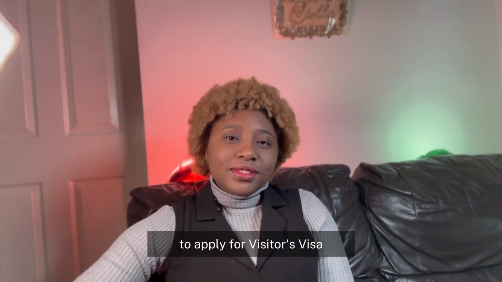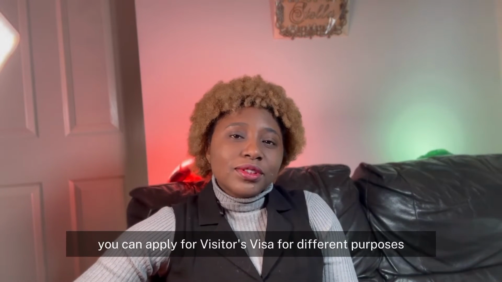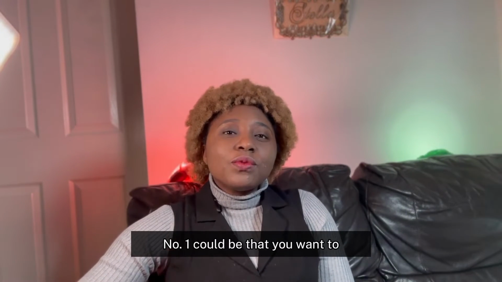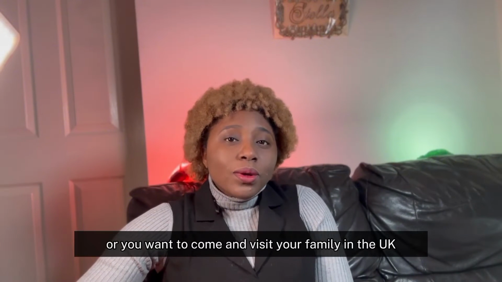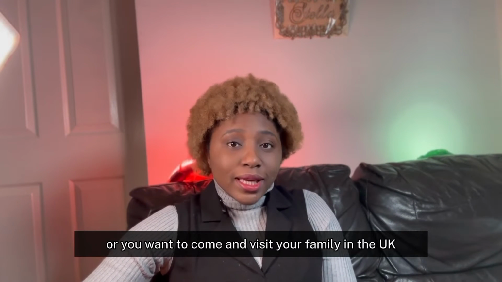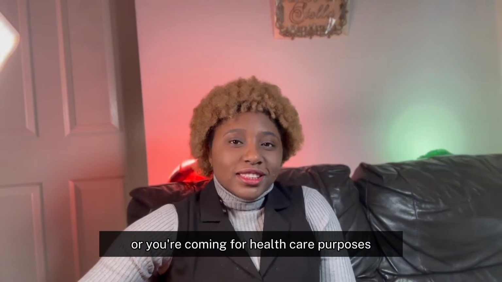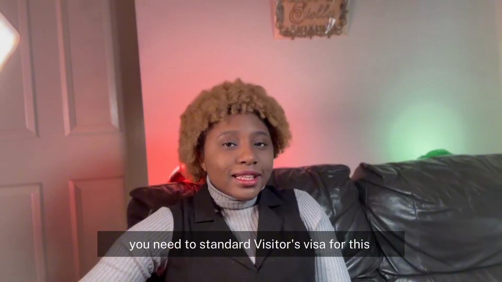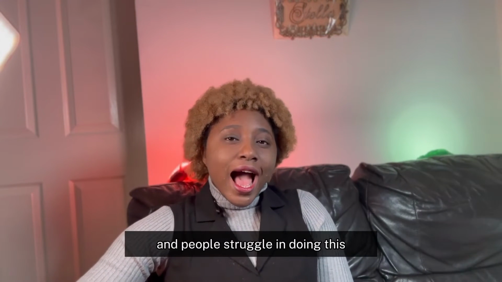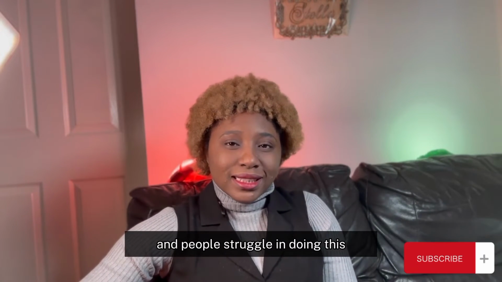You can apply for a visitor visa for different purposes. Number one could be that you want to come to the UK for an exam, or you want to come and visit your family in the UK, or you're coming for healthcare purposes. Regardless of the reason, you need a standard visitor visa for this, and people struggle in doing this.